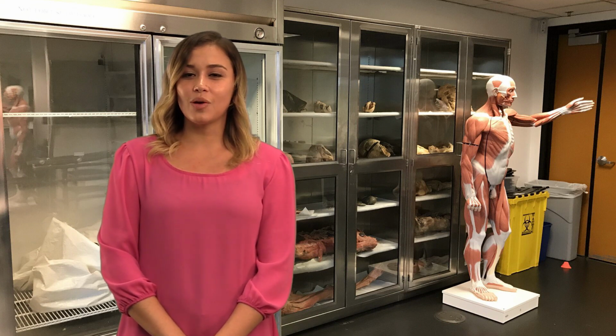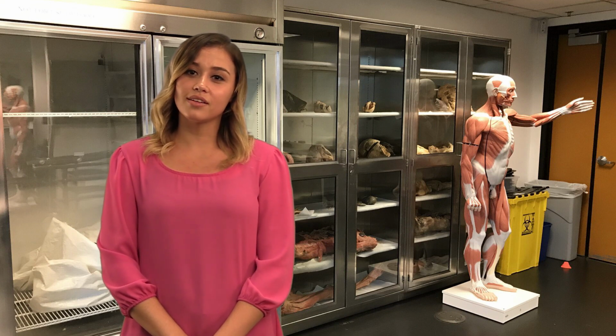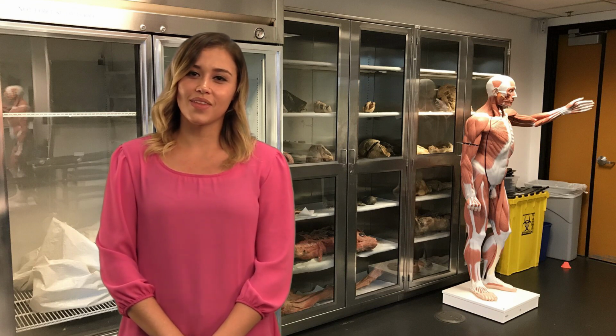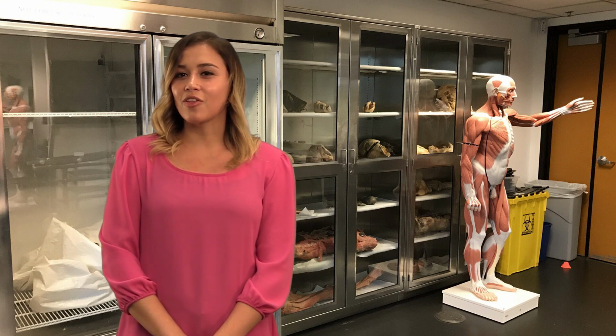In this unit, you will be introduced to the histology of cardiac tissue, anatomy of the heart, and blood flow through the heart. You will also learn about the cardiac conduction system and will be finishing the unit by learning how to measure blood pressure.